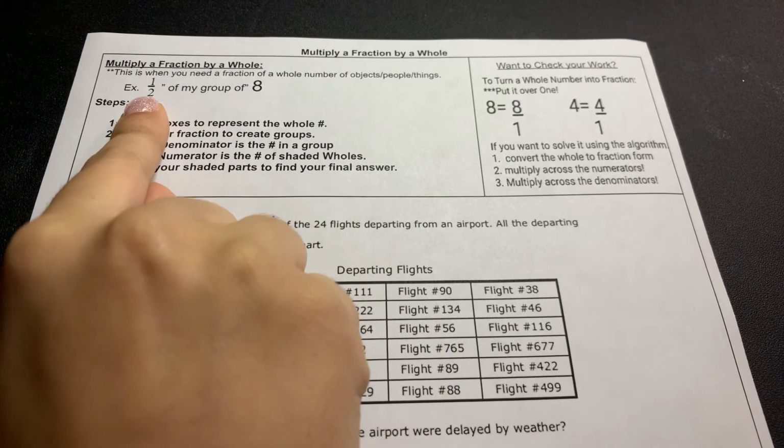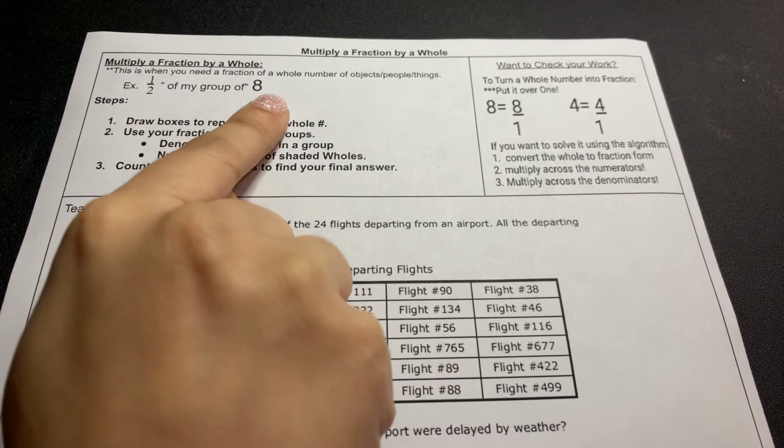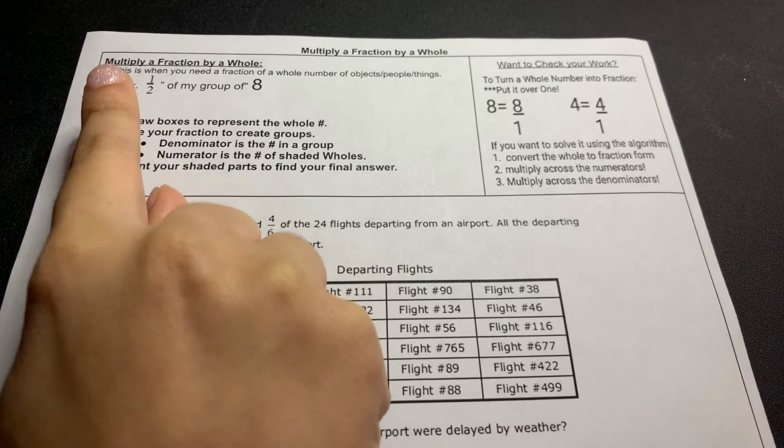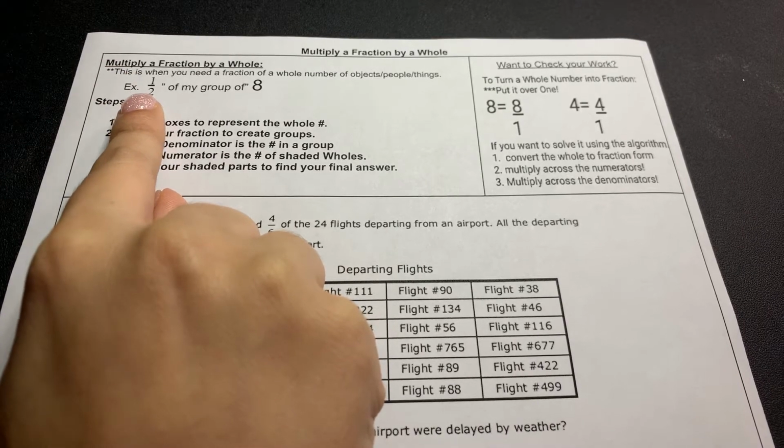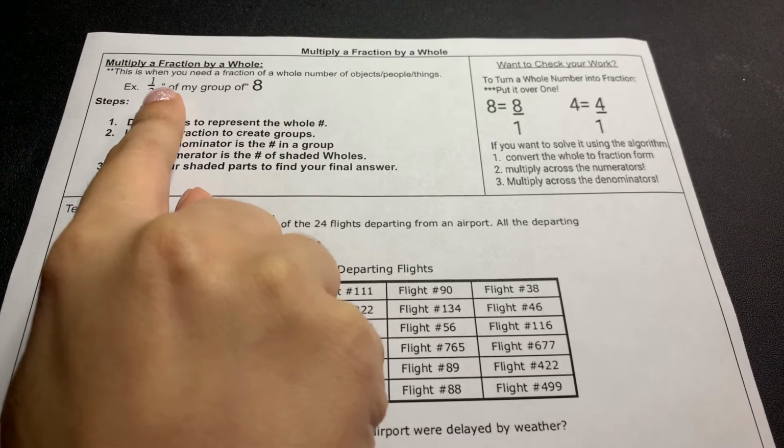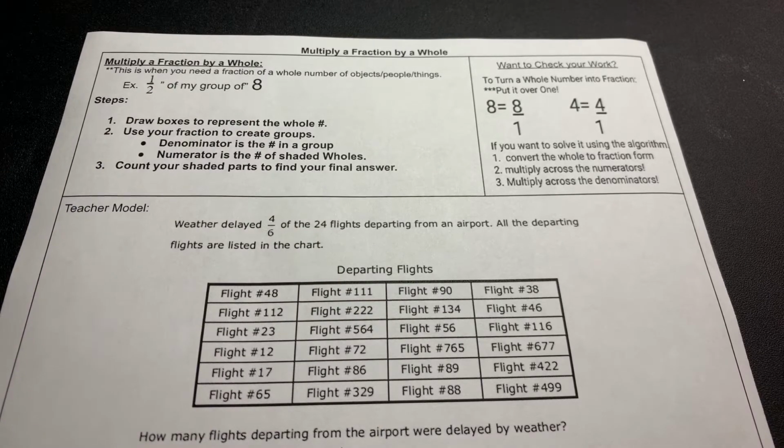So in this case, if I had half of my group of 8, maybe half of them are girls, maybe half of them are boys, but I'm going to be looking at the group of 8 and finding half of them today. So in order to do that, you have to follow the 3 steps.